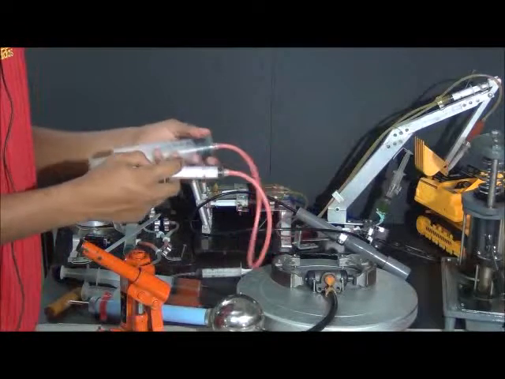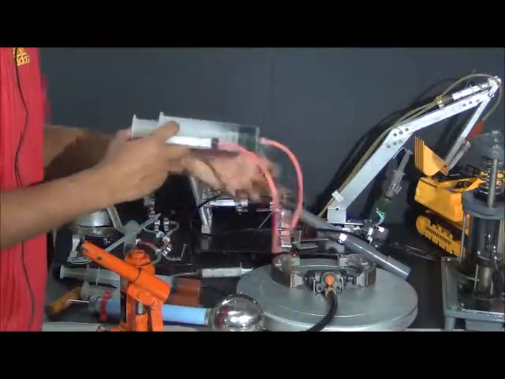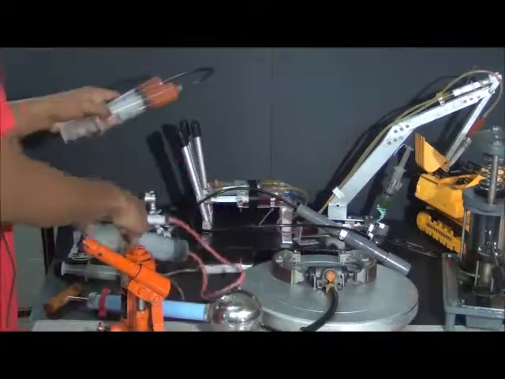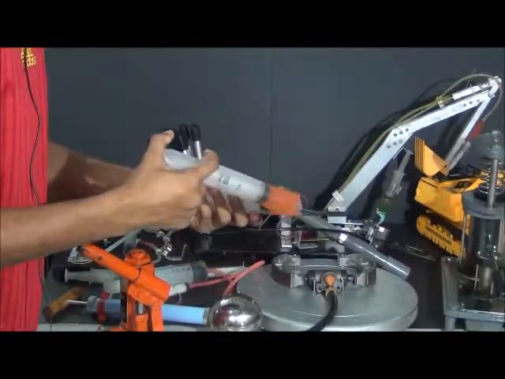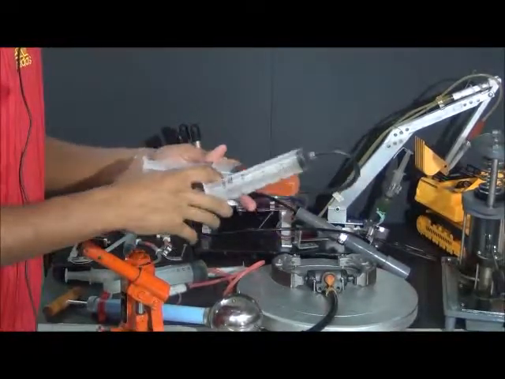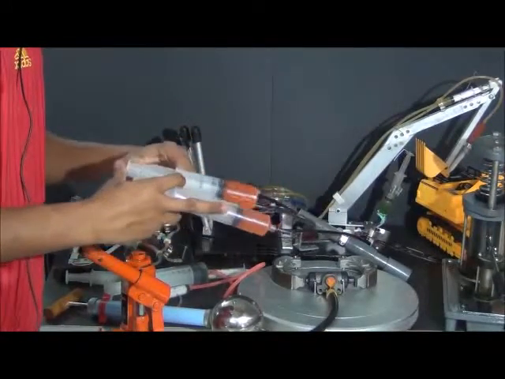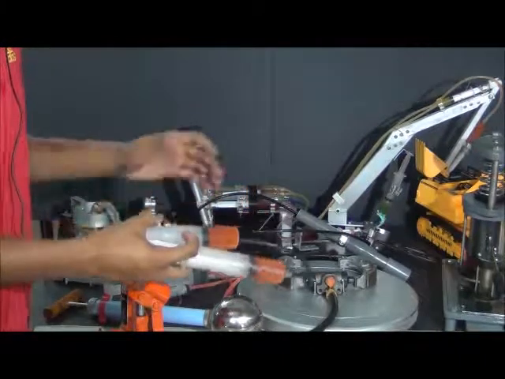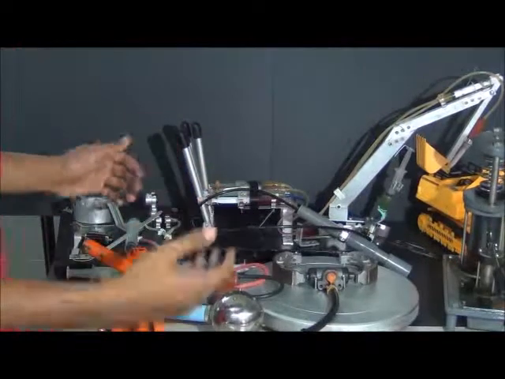So the pressure is transferred equally in the tube. It differs from this one because both of them are the same size. So the pressure is the same and the force is equal because the area is the same. You can see both are hard to push. It differs from the one before, where the small one is easier to push than the big one. Okay.